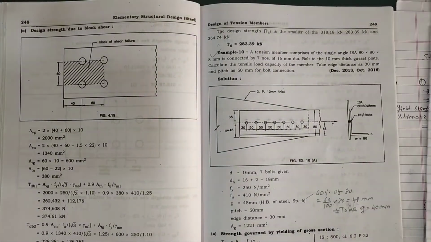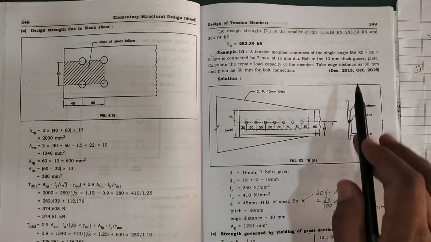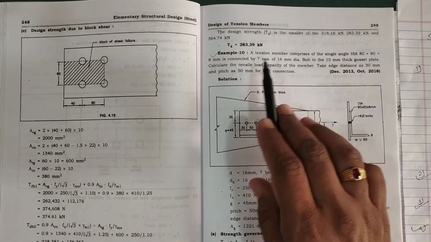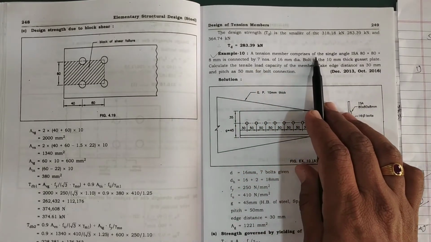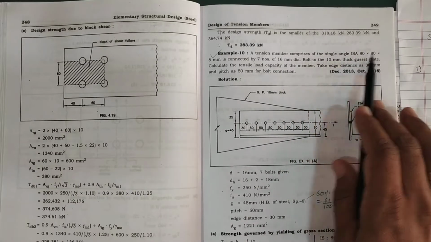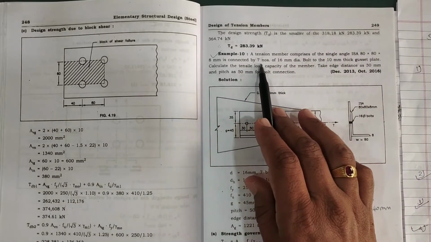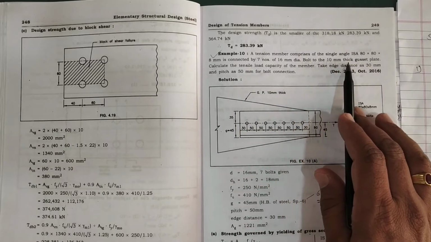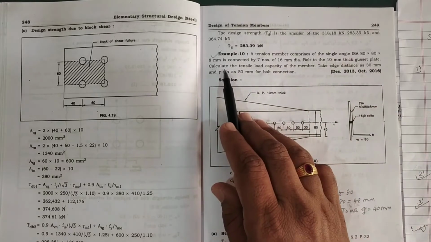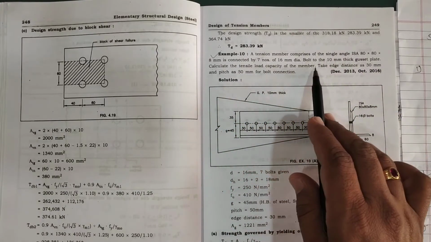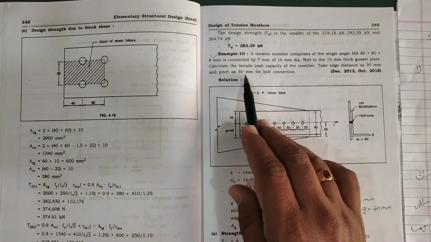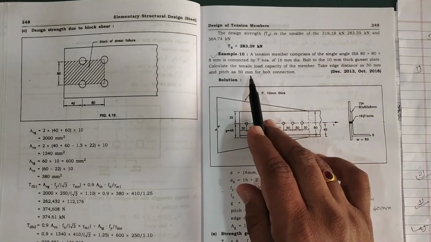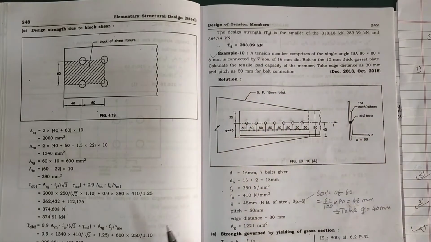Okay. So look at one more example that was asked in December 2013 and October 2016 in GTU examination. A tension member comprised of angle ISA 80 by 80 by 8 mm is connected by 7 numbers of 16 mm dia bolt to a 10 mm thick gusset plate. Calculate the tensile load capacity of the member. Take edge distance and pitch distance 50 mm for the bolt. So here, edge distance and pitch distance both are given, so it does not require to calculate.